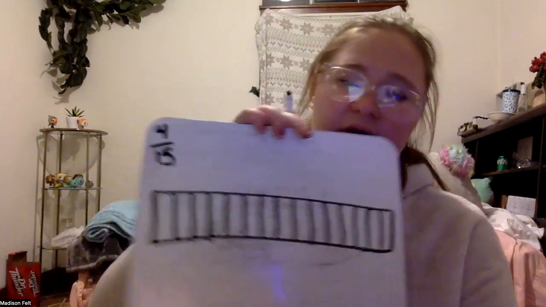Now, what I did to help visualize a little more is I drew a fraction strip of 15ths to help me visualize the paycheck. So I will draw that out for you here. 1, 2, 3, 4, 5, 6, 7, 8, 9, 10, 11, 12, 13, 14, 15.